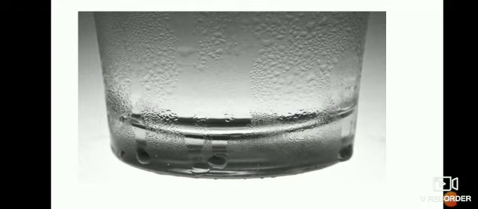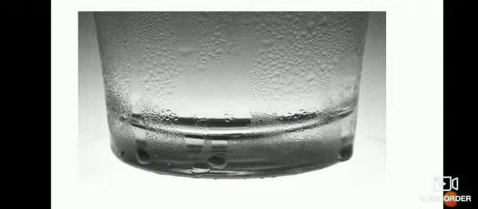Observe for a few minutes. What changes do you observe on the outer surface of the glass? You would observe the formation of small drops of water on the outer surface of the glass. Why are these drops formed? Do they form if there is no ice in the glass?